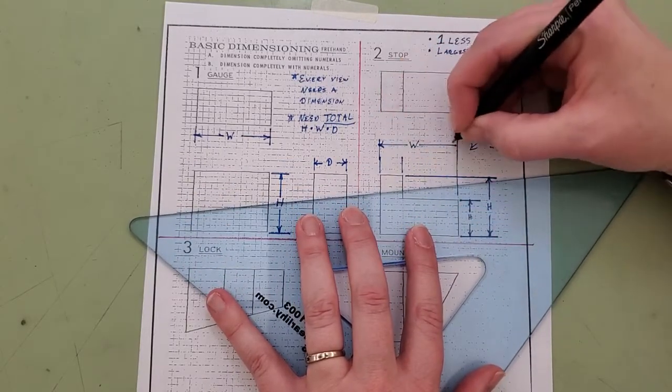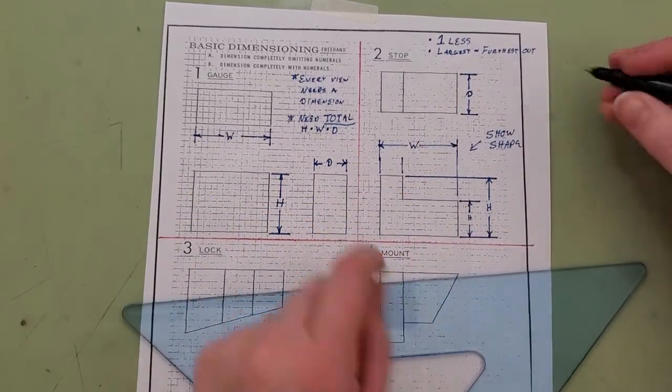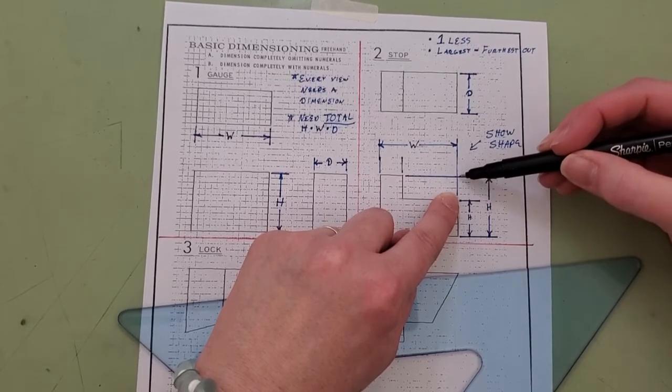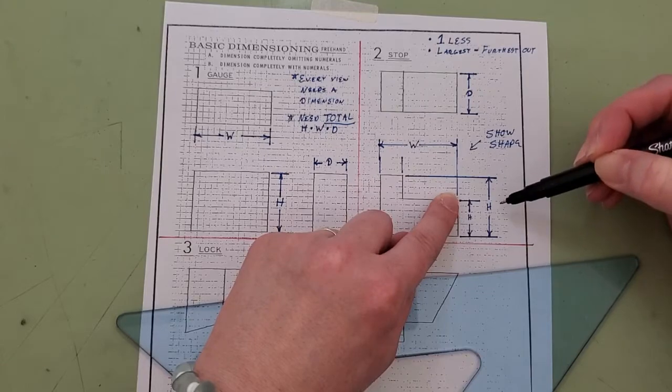Notice that I crossed the extension lines. You can cross extension lines, but you cannot cross through the dimension lines.